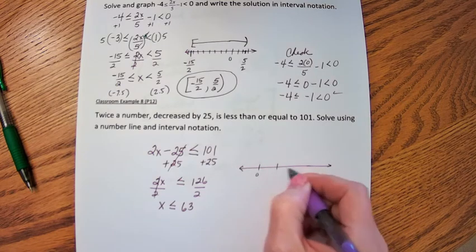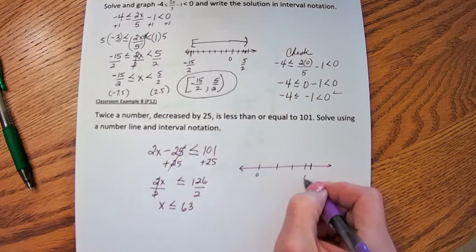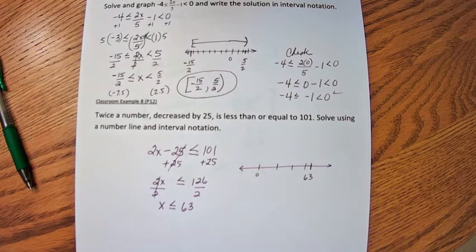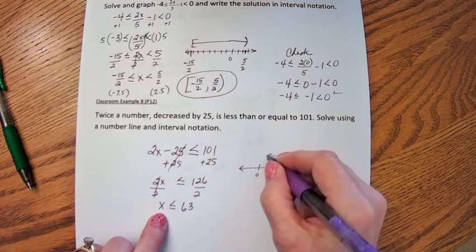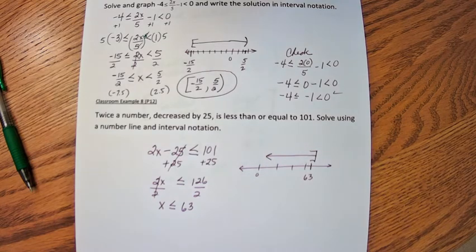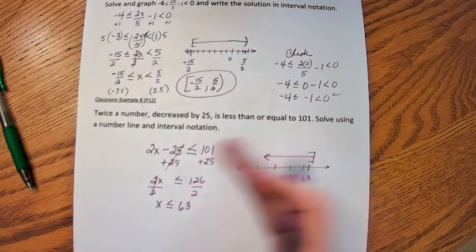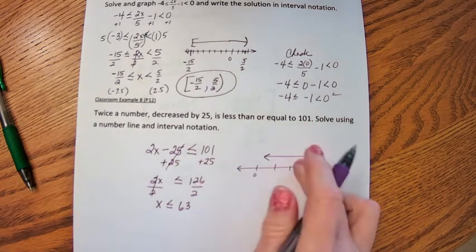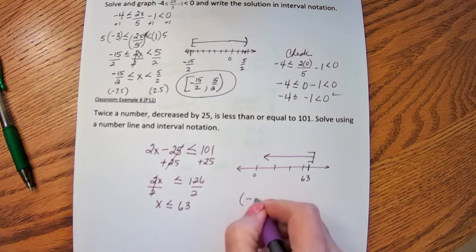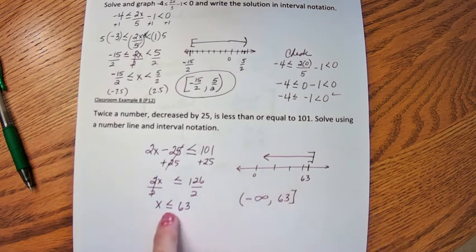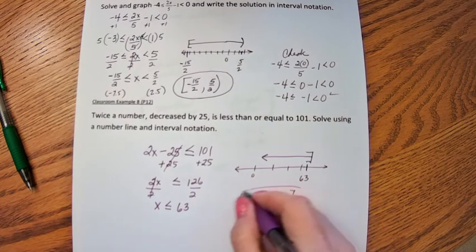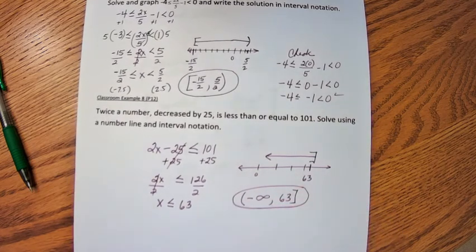So if here's my 0, here's 20, 40, 60, right here would be 63. You don't have to draw 63 little ticks. X is less than or equal to 63. And so in interval notation, since that arrow is going on to infinity, we're going to have from negative infinity to 63, and since that was an equal sign, it can equal 63. Here is my interval notation.